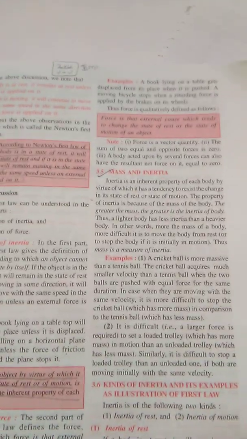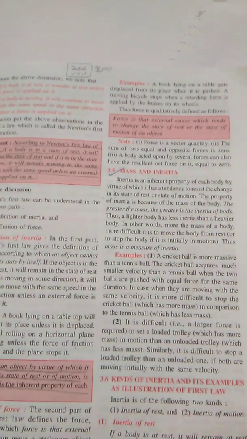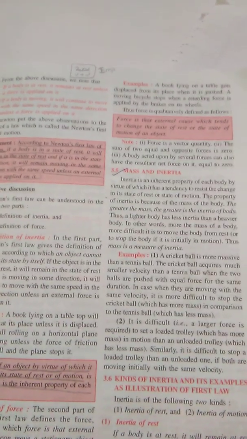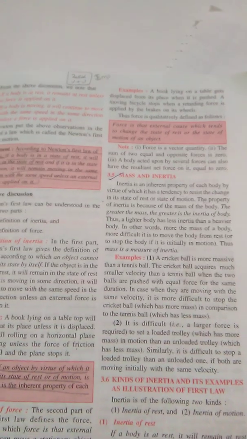Similarly, if two vehicles are moving, suppose the speed of the first vehicle is 100 meters per second and the second vehicle's speed is 10 meters per second. When we want to stop them, we need more force for stopping a body which is moving with more speed. So the more the speed, the more the inertia. It means that inertia depends on these two factors.